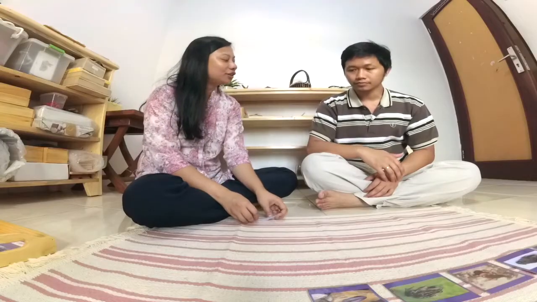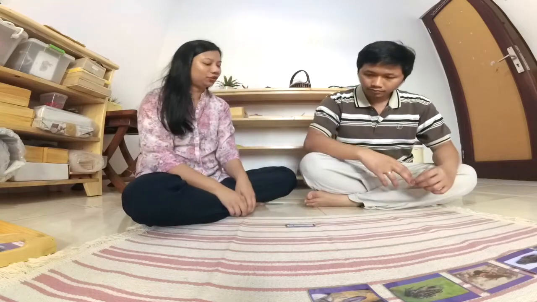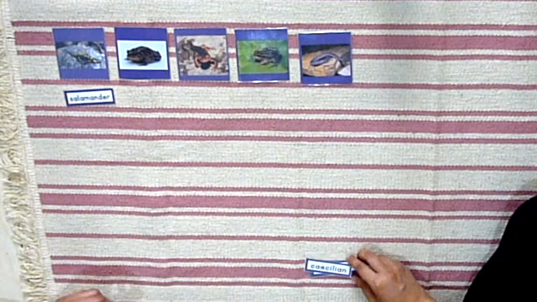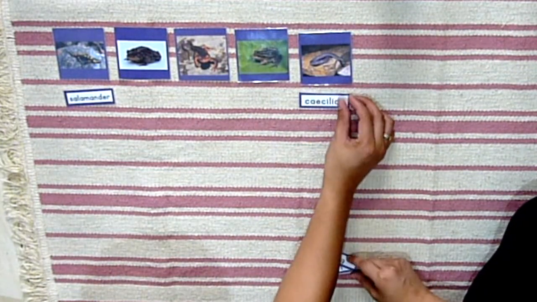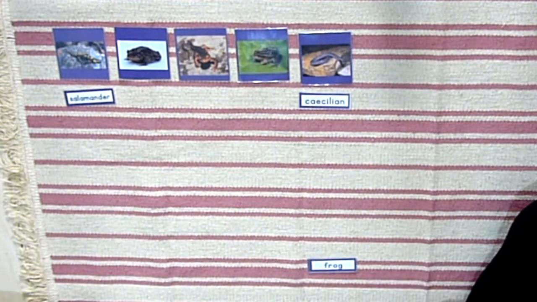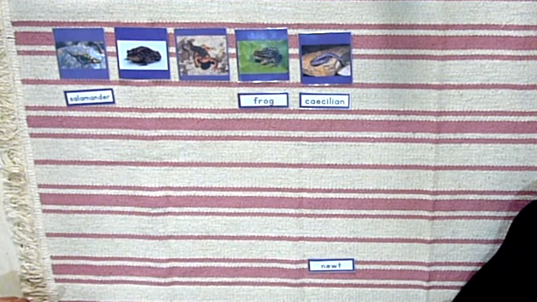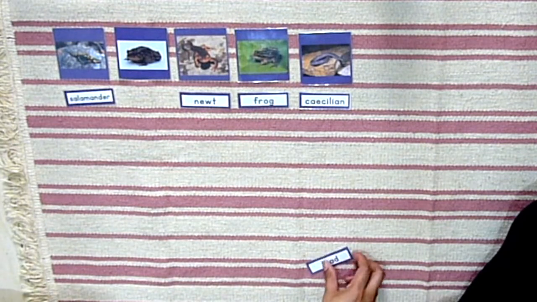Okay, so now here I have a few word tags that we're going to match with the pictures. Can you read what this is? Salamander. Okay, can you match it to the picture? Yeah. Okay, how about this? Sicilian. Can you match it to the picture? Yeah. What a good name. How about this? It's a frog. Okay, can you keep it? Yeah. Okay, how about this? Newt. Can you match it to the picture? Sure. How about this? Toad. Okay. Yeah. Okay, so now we're going to check our work.